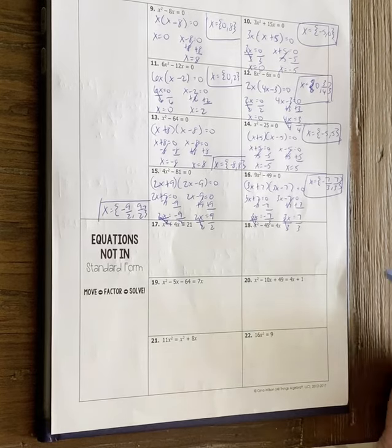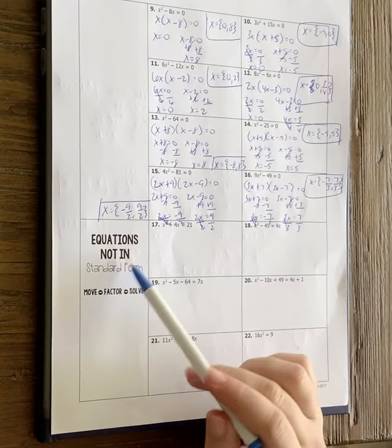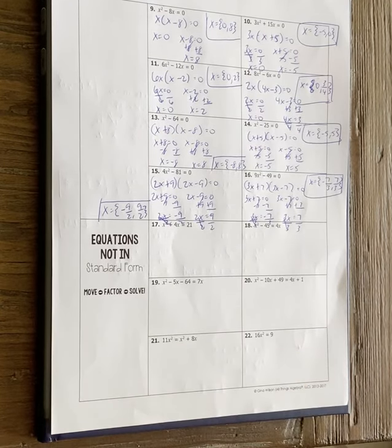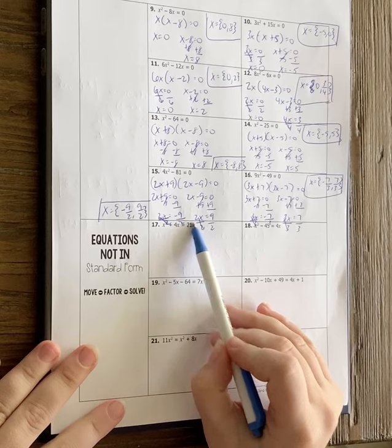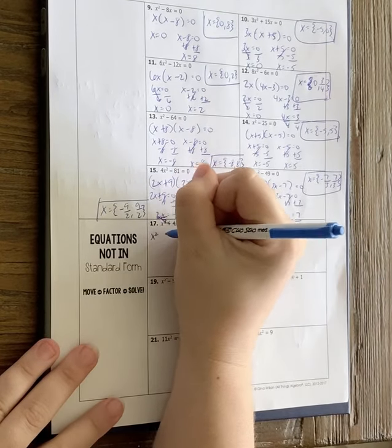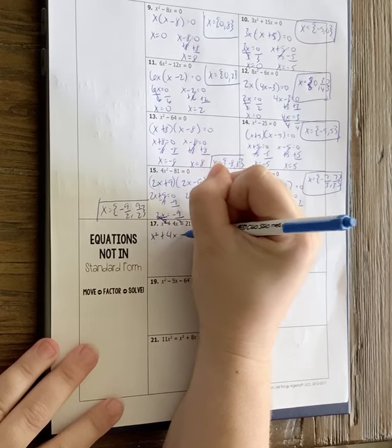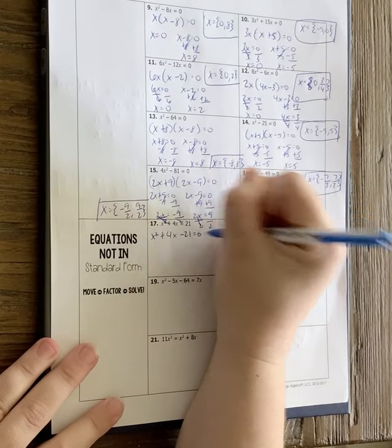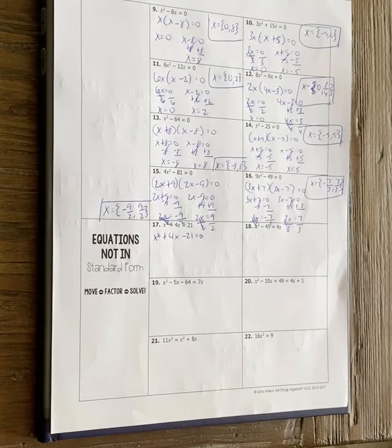Okay. Down here on this next part, it's equations that are not in standard form. So the first thing that you have to do is make sure that everything is moved over to the left-hand side. So on 17, we need to subtract 21 over here. So we have x squared plus 4x minus 21 equals 0. Then we solve just like what we did on the other side.